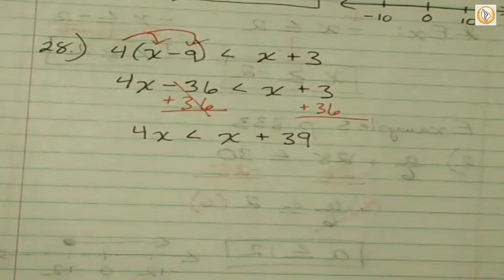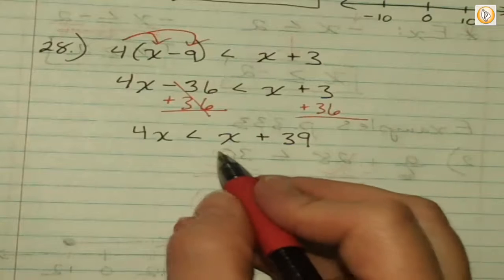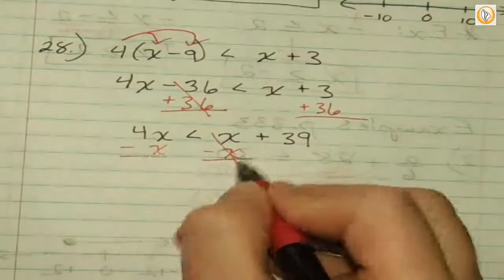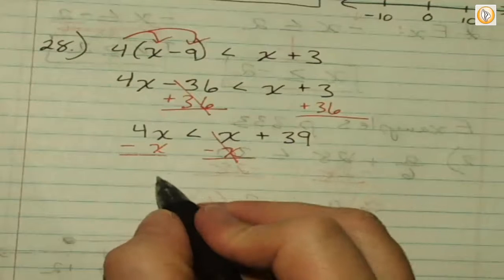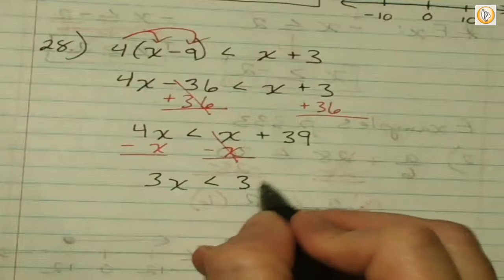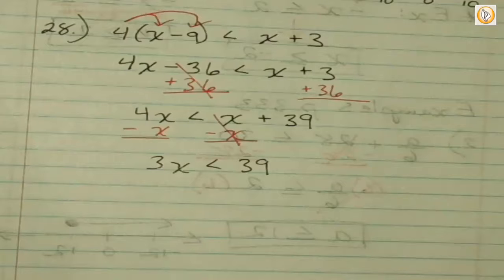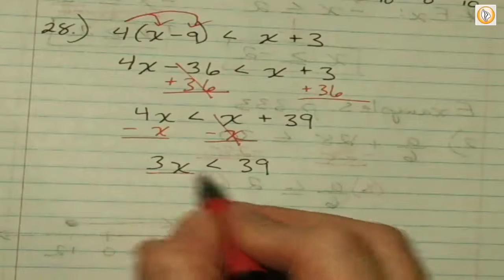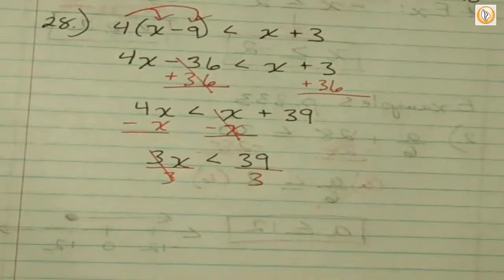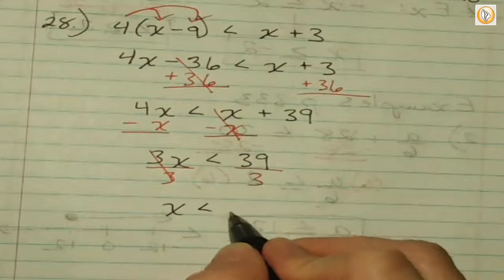Now tell me what to do. You subtract x on both sides. Perfect. We're going to subtract x on both sides. And on the left side, it gives you 3x. Correct. Is less than 39. Look at you go. Now what do I do? Divide 39 by 3, it gets you 13. And do I need to flip the sign? No, because there's no negative.